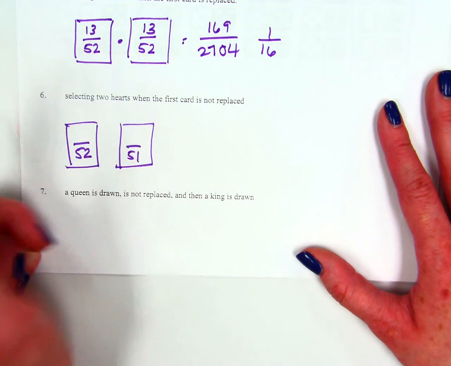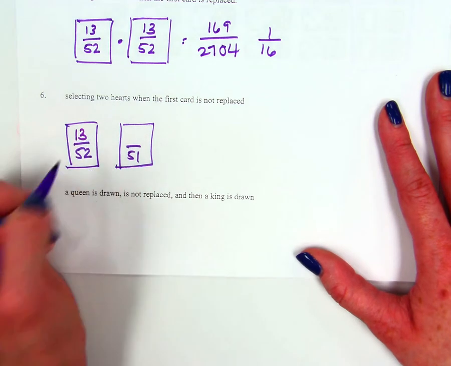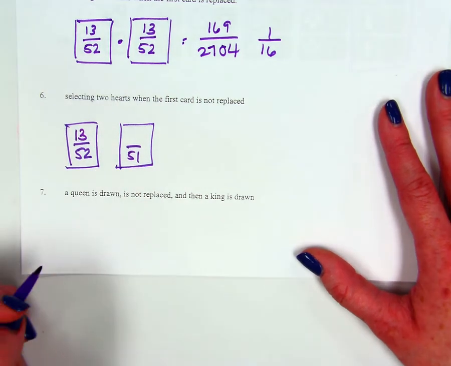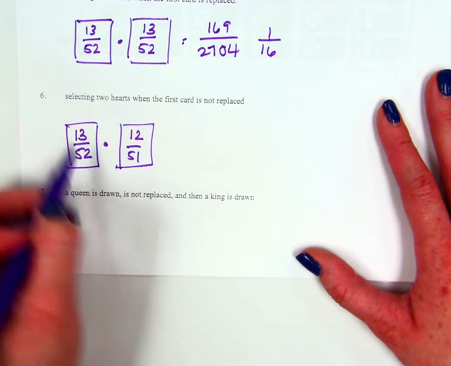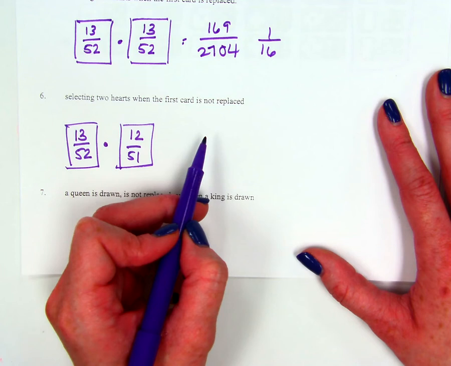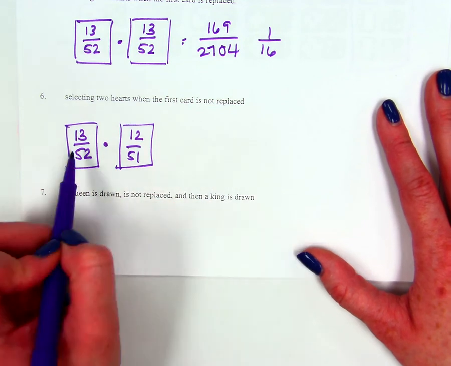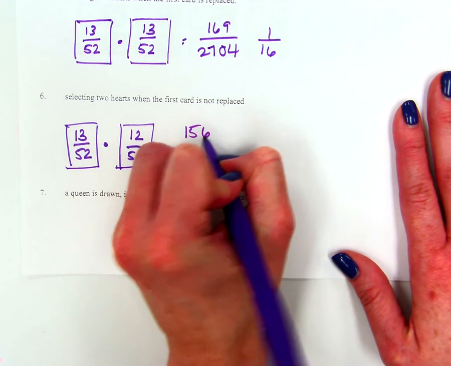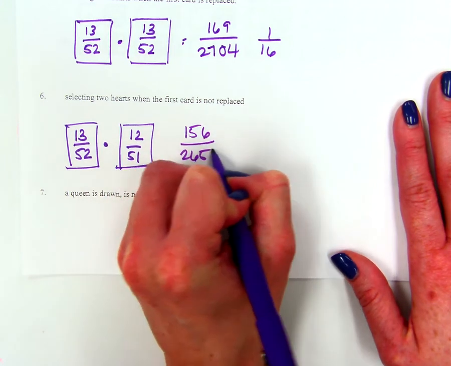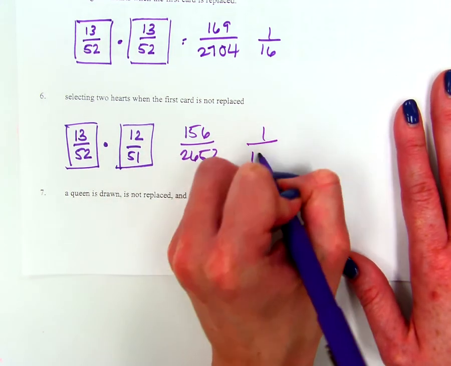I start with 13 as my option. I can have up to 13 hearts, but if that was a heart that I chose, I may only have 12 left. So this one looks a little bit different. This one was dependent because the first outcome affected the second outcome. So we'll multiply there, and we'll reduce down to 1/17.